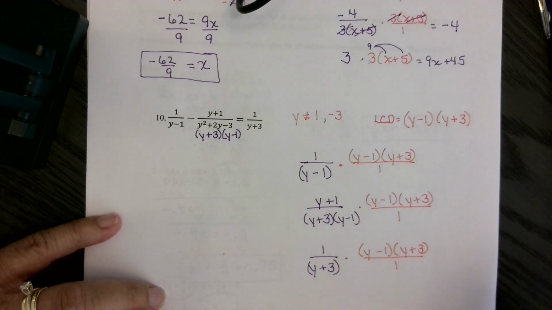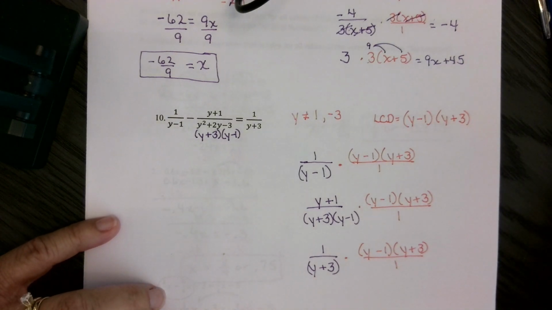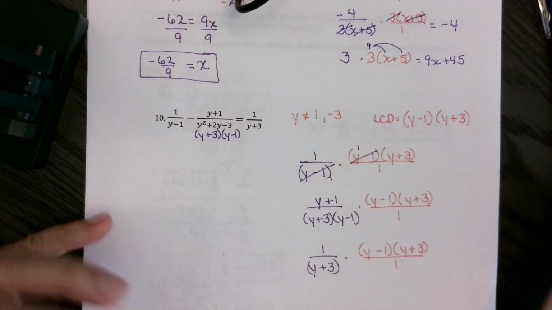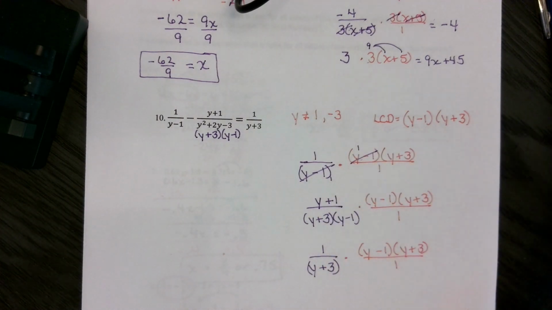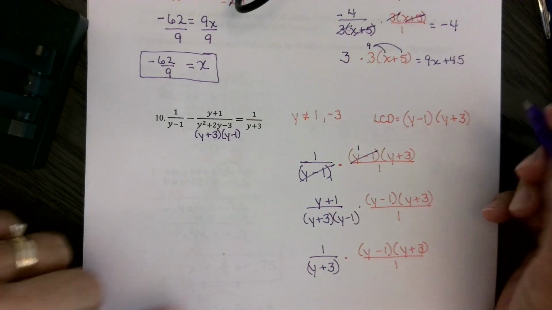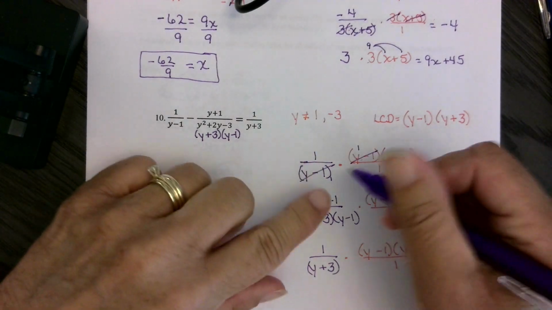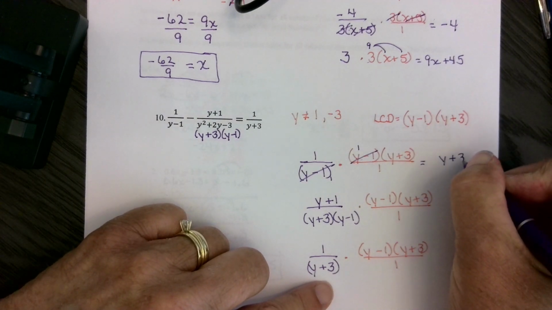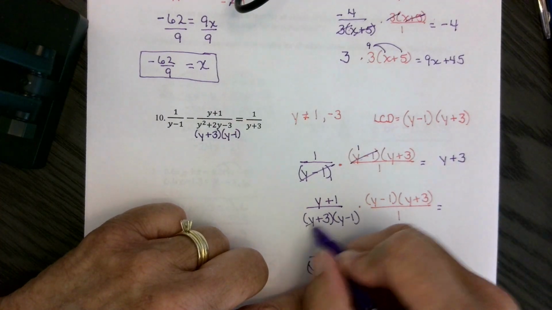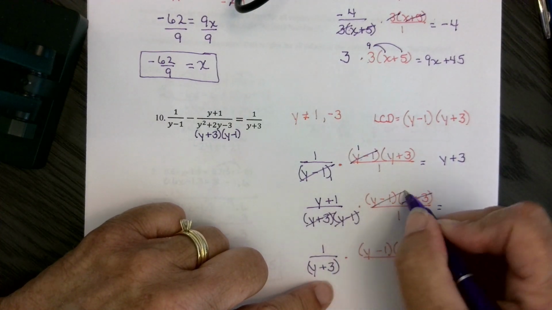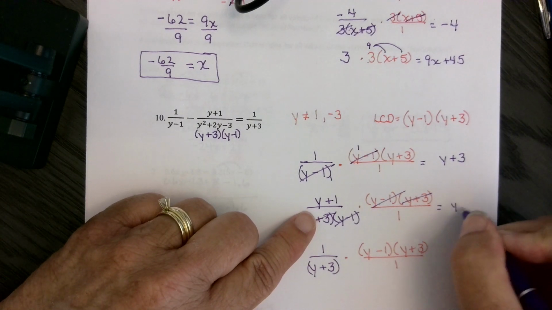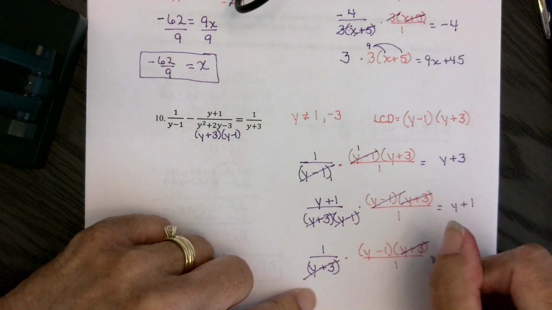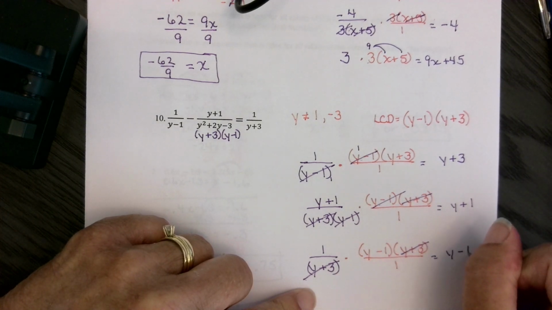All right, so now we're going to start canceling. Those two cancel to give us ones. I'm really bad about not writing the ones because when you multiply by 1 it doesn't do anything, so I just kind of ignore it. 1 times y plus 3 gives us y plus 3. Right here, your y plus 3's cancel, your y minus 1's cancel, so you're left with y plus 1. And right here, your y plus 3's cancel, so you're left with y minus 1.